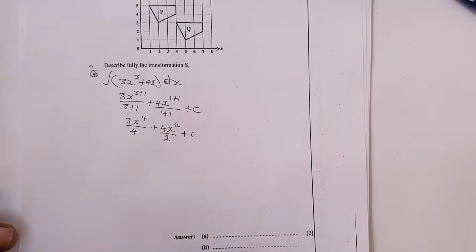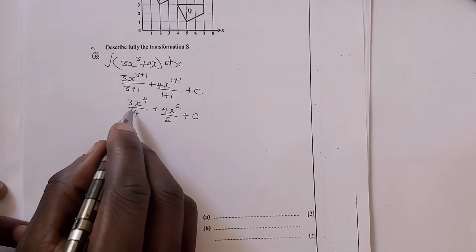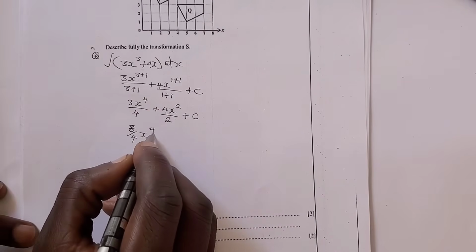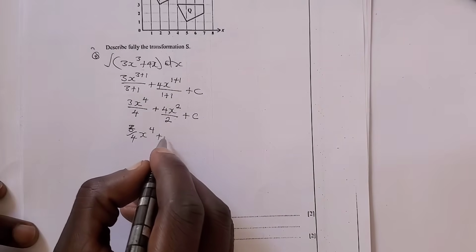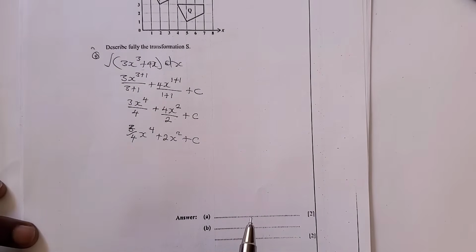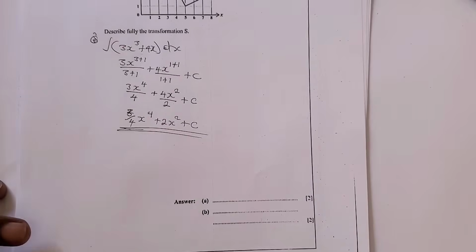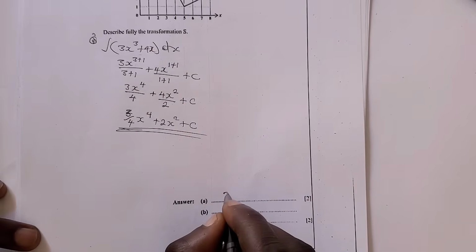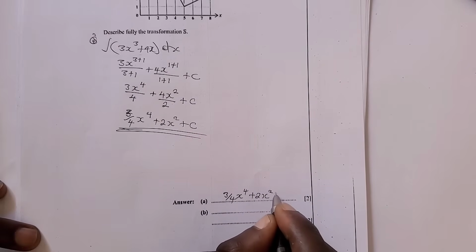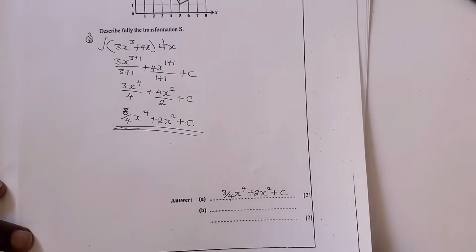We can still reduce this, right? This one you can't reduce. Let's just leave it as 3 over 4 x to the power 4. 2 into 4, 2x squared plus c. Can you simplify further here? No, you can't. So this is the answer. Come here on your answer space provided and write 3 over 4 x to the power 4 plus 2x squared plus c. Very good.